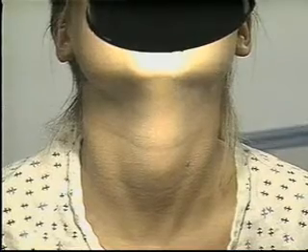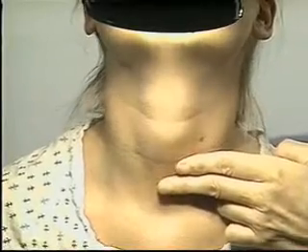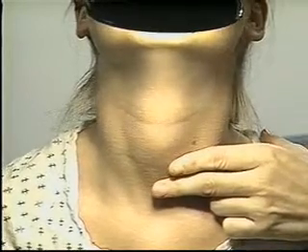resting positions. Check your inspection by palpating the thyroid gland from in front of the patient. As the patient swallows, feel below the cricoid cartilage for the thyroid isthmus.